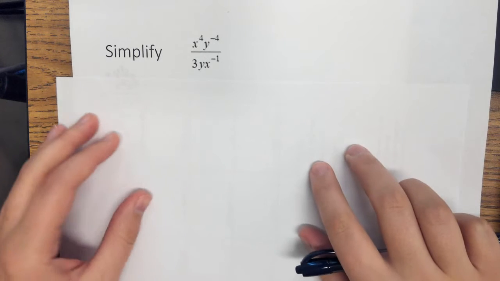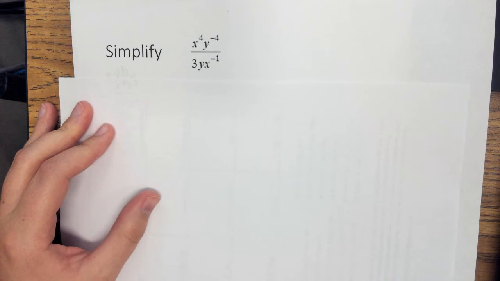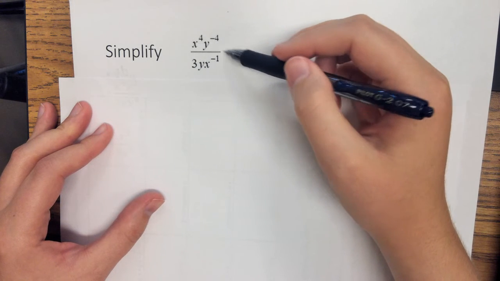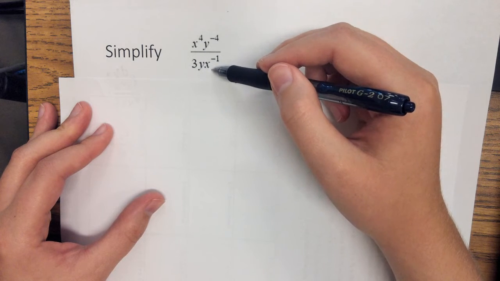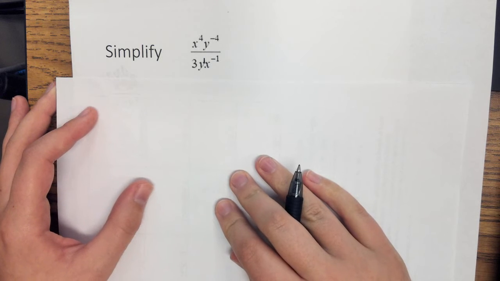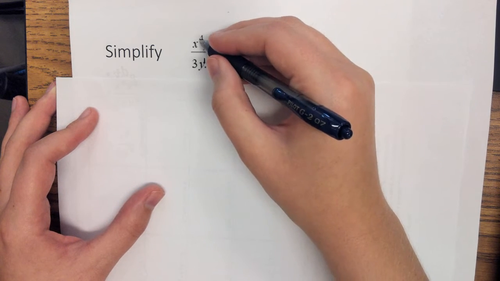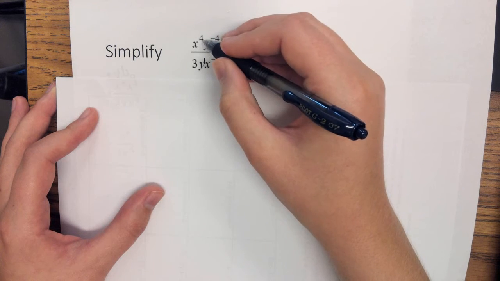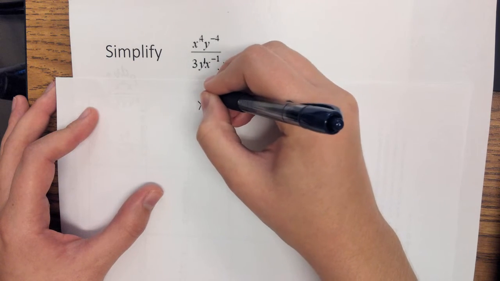Same idea. You can do a lot of different steps. You should get the same place as long as you're using your rules properly. So I don't see anything I can combine on the top. I have 1x and 1y. I don't see anything I can combine on the bottom. Again, 1x and 1y. If you don't see a power, it's a first power. Remember that. So what I've got, I have x to the 4th divided by x to the negative first. Remember, you subtract your exponents. 4 minus negative 1 is the same as adding 1. So this is actually an x to the 5th.